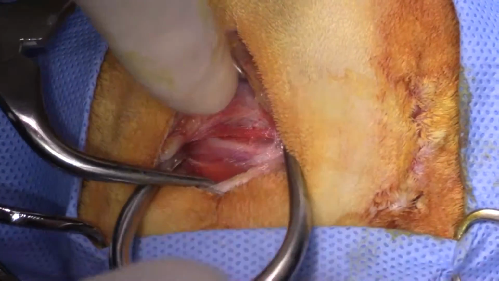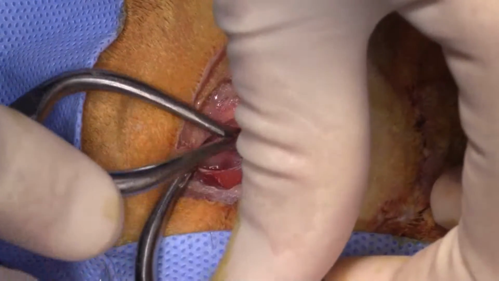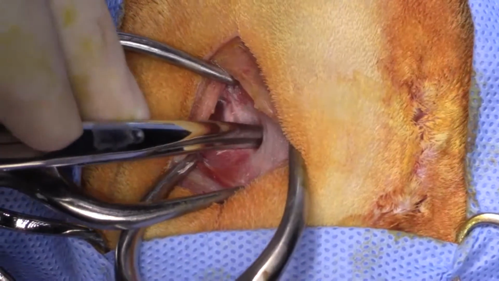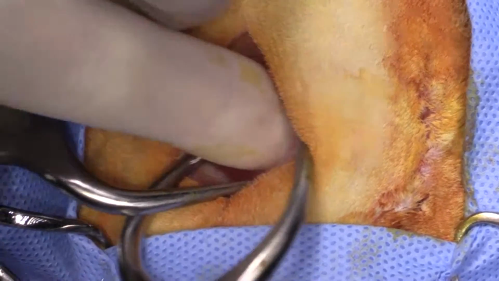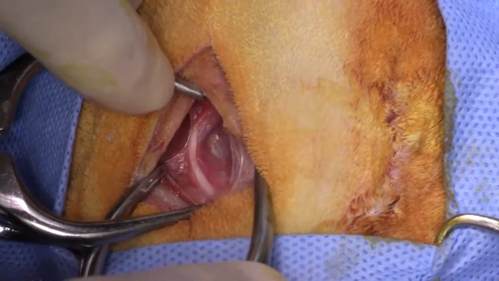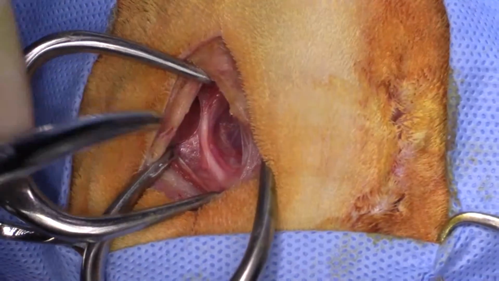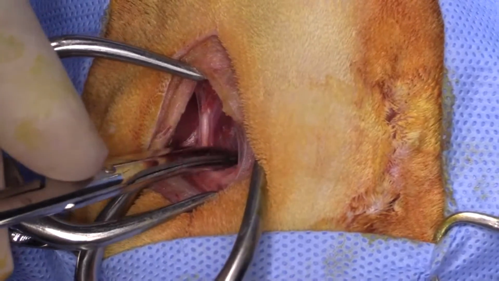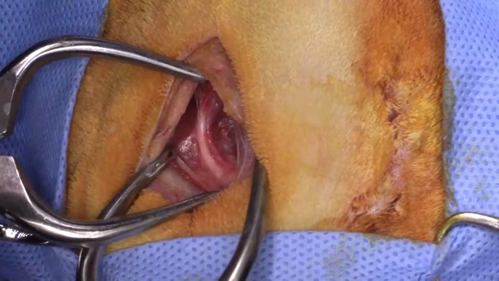It's our hypoglossal nerve sitting right there. Try not to retract that too much. So that's down onto the bulla right there. I assume you guys can see that big white structure right there. So that's the hypoglossal nerve. And I'm scraping onto the bulla right there.